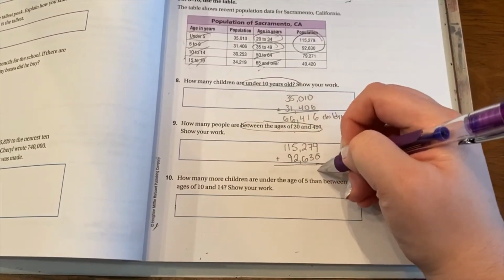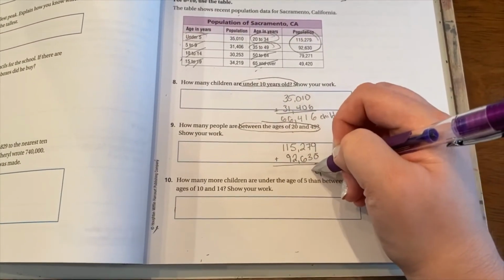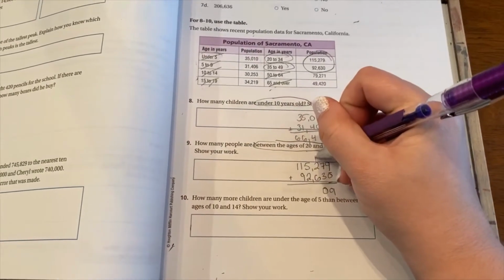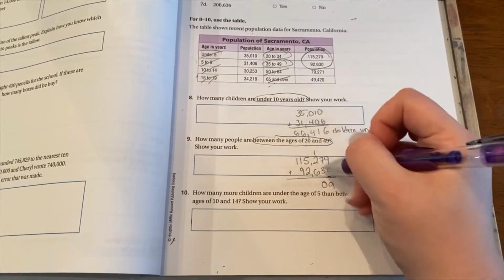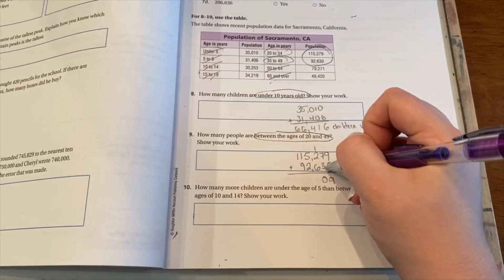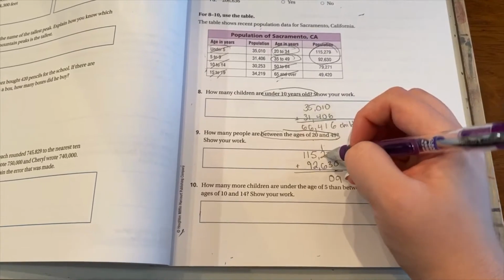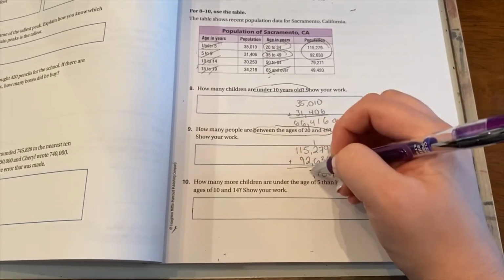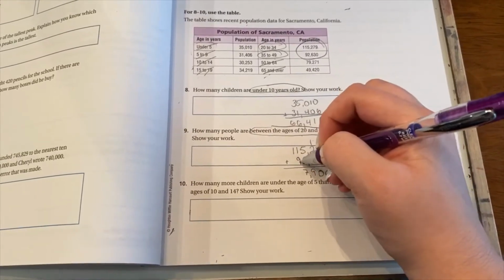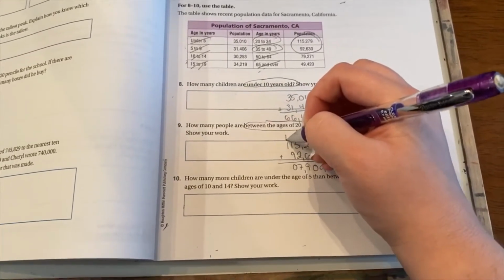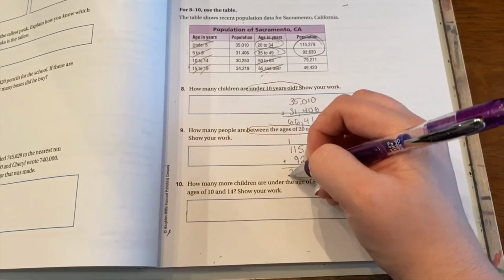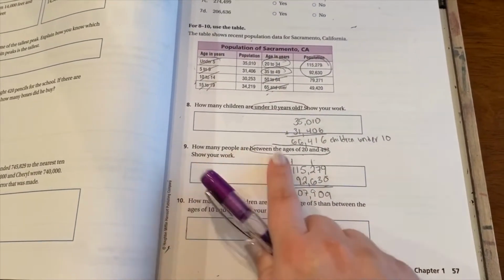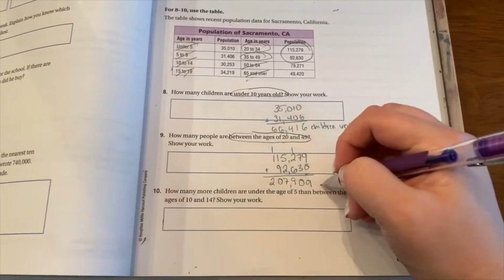9 plus 0 is 9. 7 plus 3 is 10. I'm going to split up my 10 by putting the ones place down here and regrouping the tens. So together, that's 10, where 7 plus 3 was. 1 plus 2 is 3, plus 6 is 9, comma. 5 plus 2 is 7. 1 plus 9 is 10. Again, I'm going to split my 10 up. 1 plus 1 is 2. So there are 207,909 people between 20 and 49.